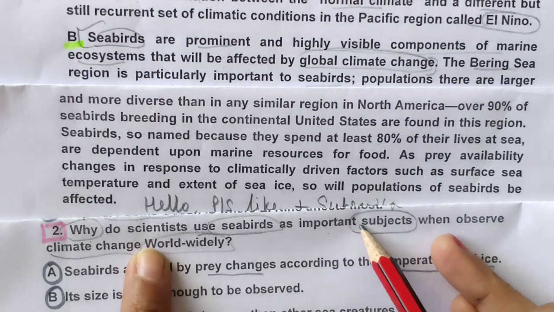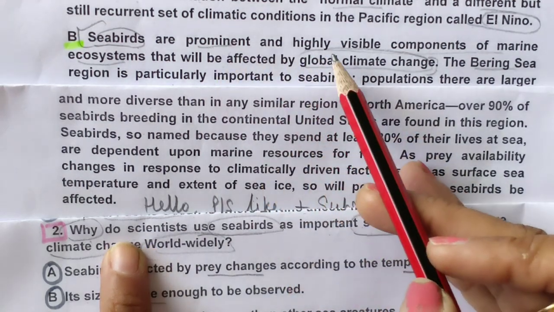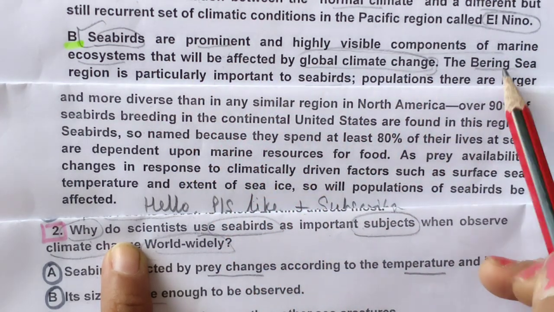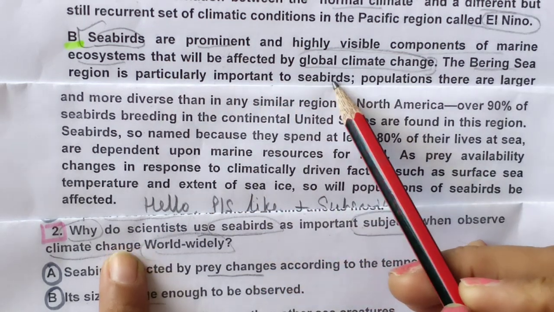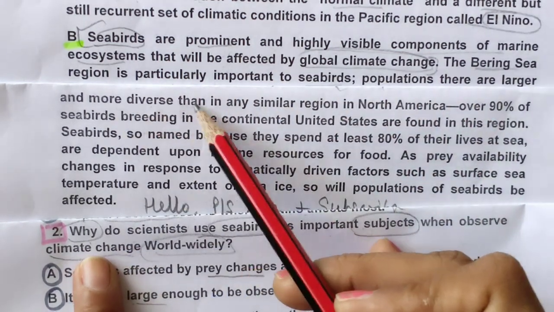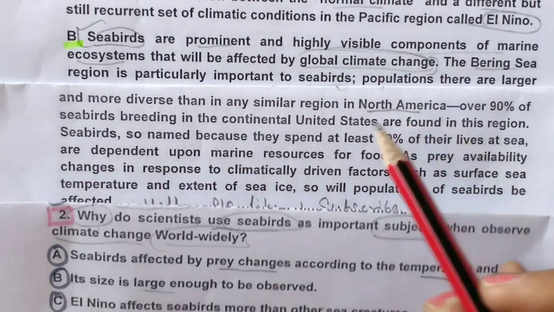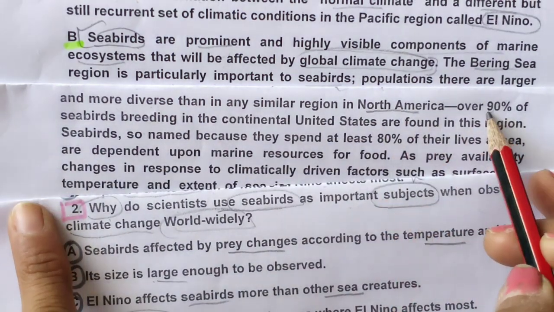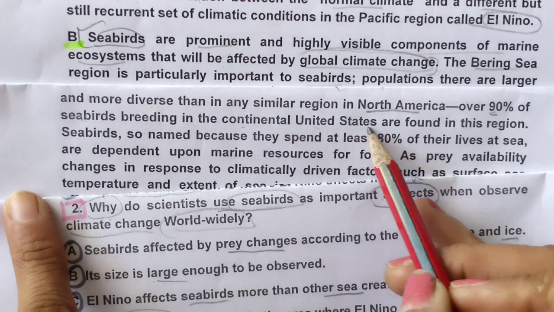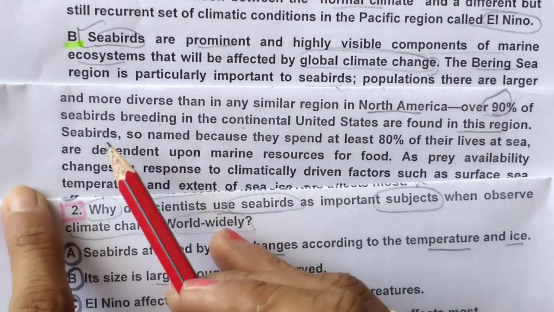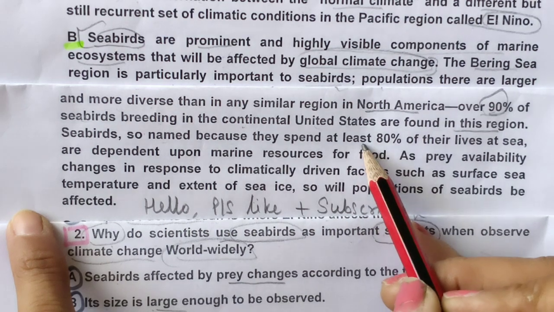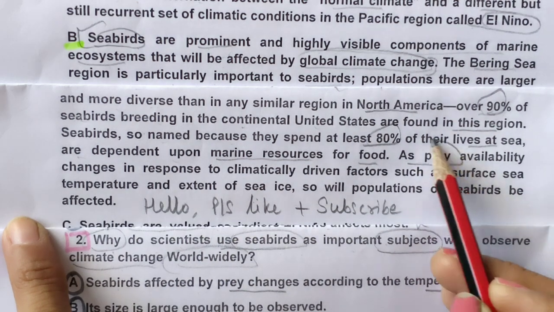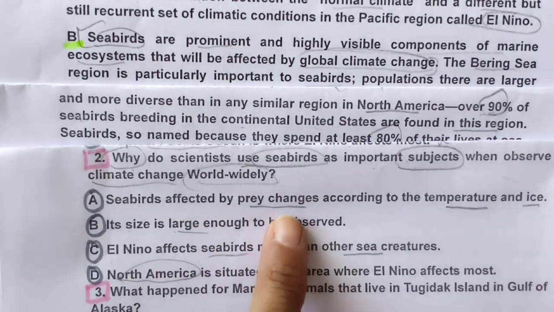Scientists use seabirds as important subjects. So same line is this: are prominent and highly visible components of marine ecosystem that will be affected by global climate change. But why? The Bering Sea region is particularly important to seabirds population. There are larger and more diverse than in any similar region in North America. So North America is situated in the area where El Nino affects most. Okay, North America, over 90% of the seabirds breeding in the continental United States are found in this region. Okay, seabirds, so named because they spend at least 80% of their lives at sea, are dependent upon marine resources for food as prey. Prey word was also there. Seabirds affected by prey changes.